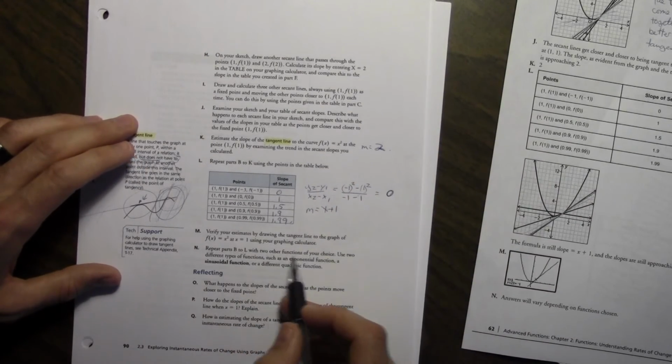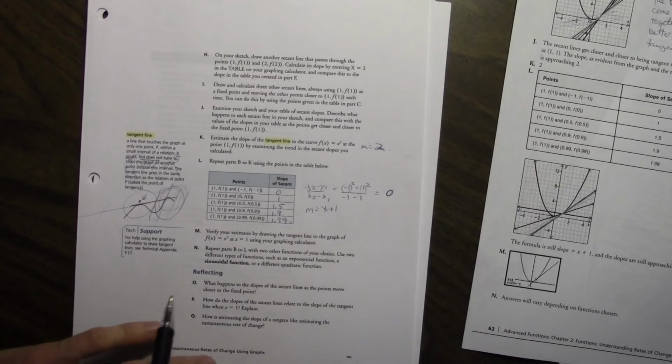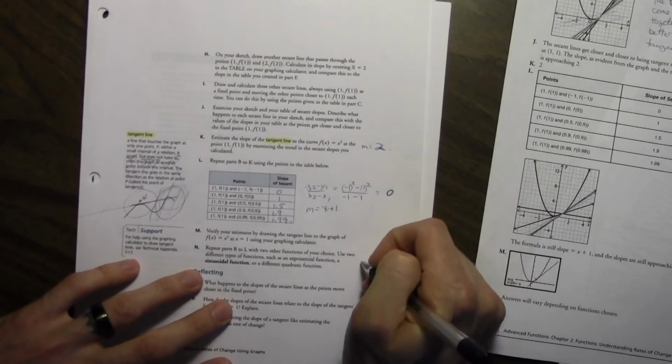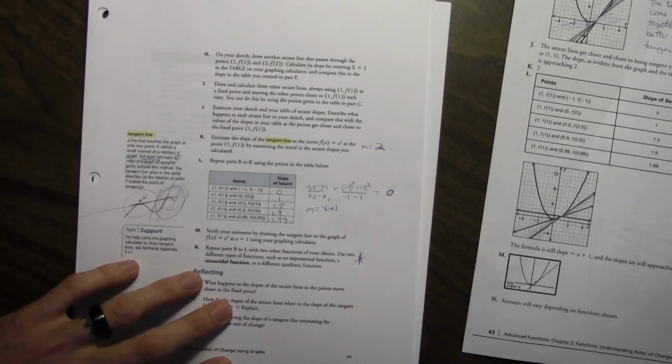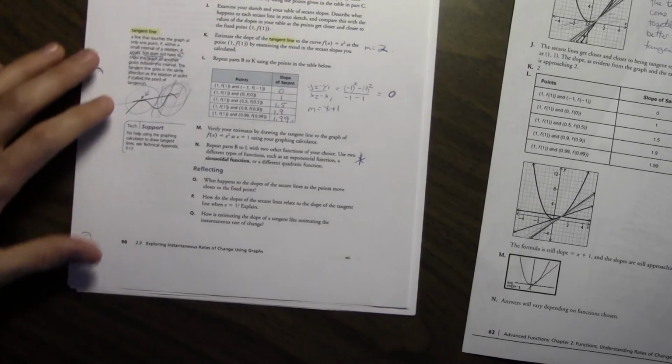Repeat B and L with 2 other functions of your choice. Use 2 different types of functions such as an exponential function, a sinusoidal function, or a different quadratic function. You can do this for fun at home. Okay? Not doing that. Alright.